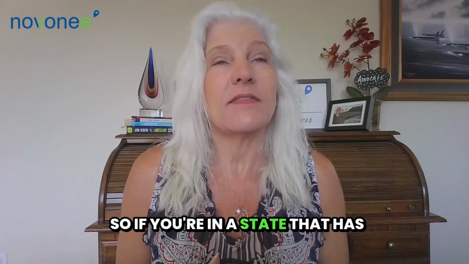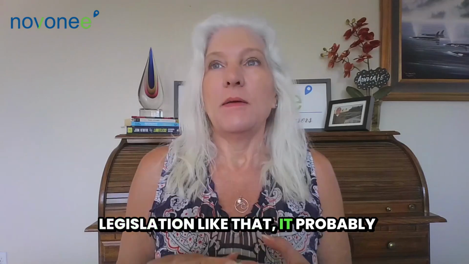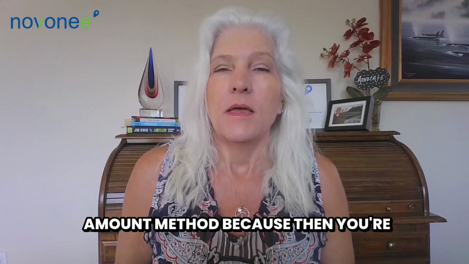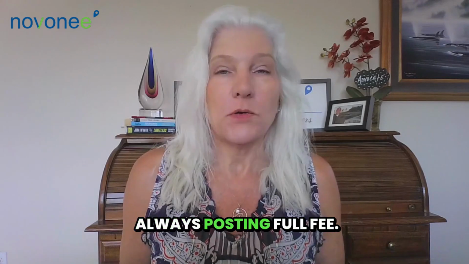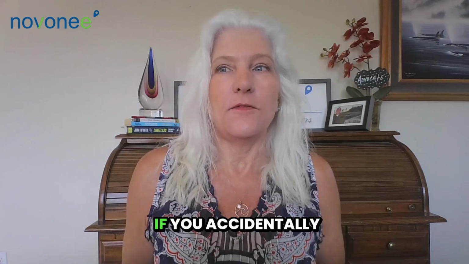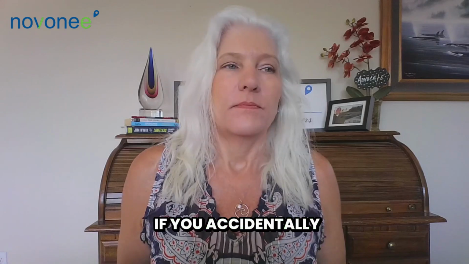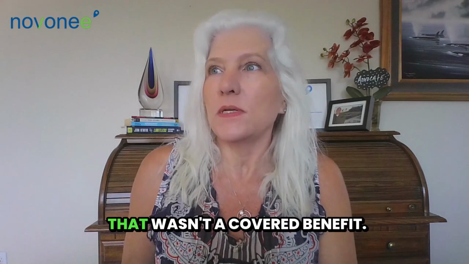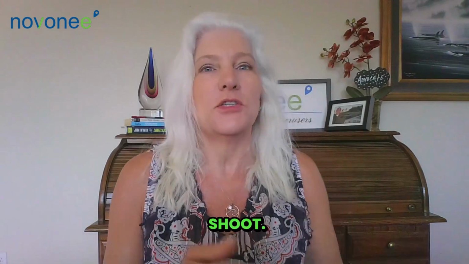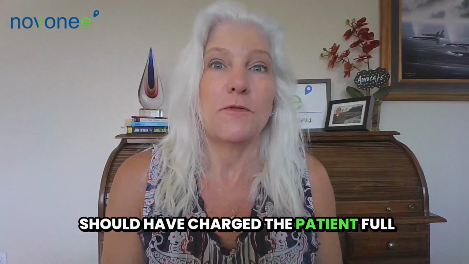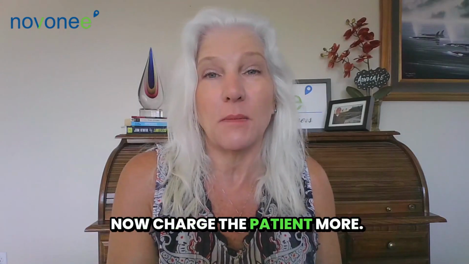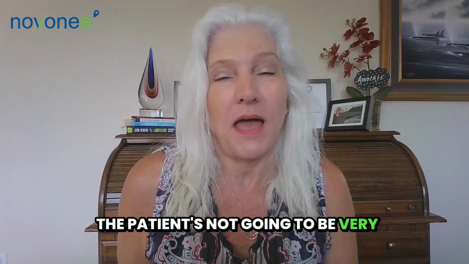So if you're in a state that has legislation like that, it probably makes more sense to use the allowed amount method, because then you're always posting full fee. And if you accidentally find out later, like you get the insurance EOB back and you're like, oh, that wasn't a covered benefit, oh, shoot, I should have charged the patient full fee, and now you have to backtrack and charge the patient more, the patient's not going to be very happy.